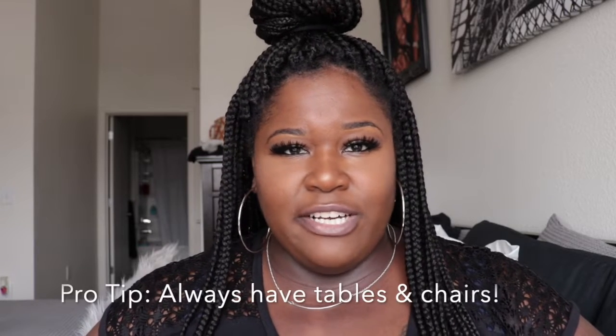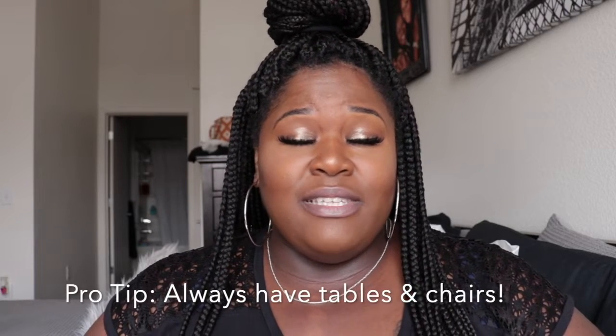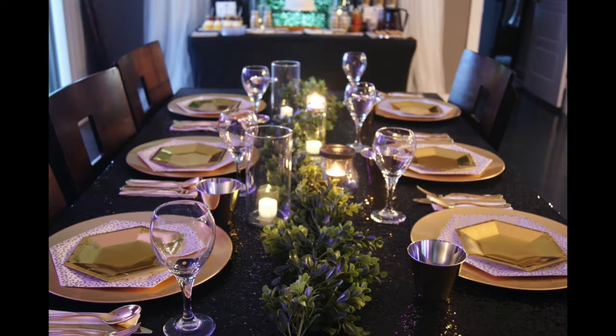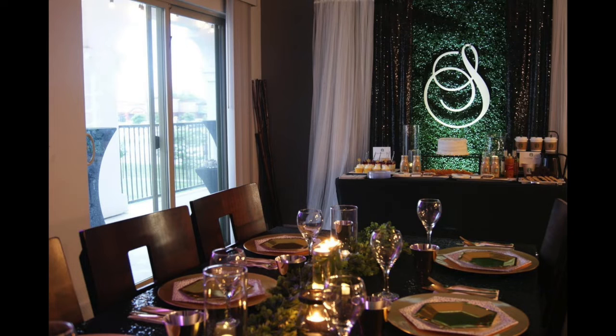Always have a table and chairs for your guests, even if it's standing tables, and decorate that as much as you can. Here's a picture of what I did. I used these really nice paper plates that I found at Marshall's. I also used some of the wine glasses that I had, some of the shorter glasses. I also found some really nice gold utensils and gold cups, and I just decked the table out.